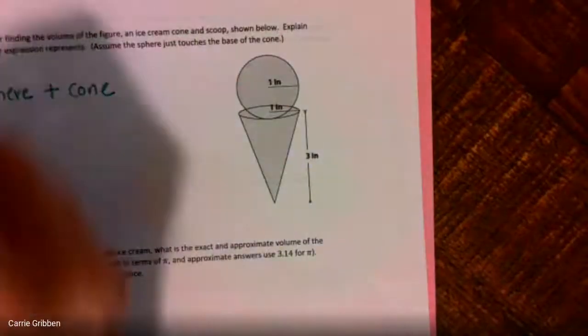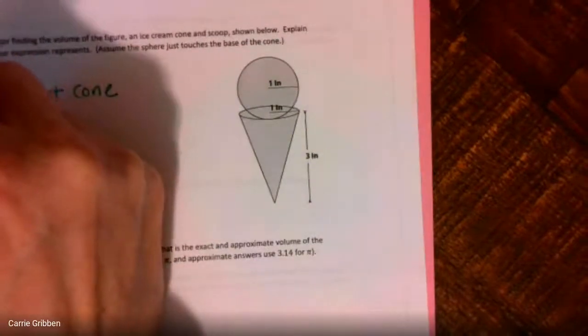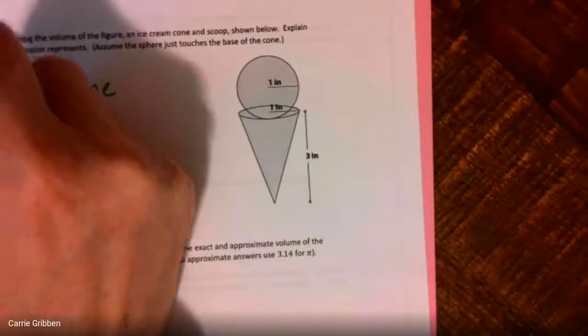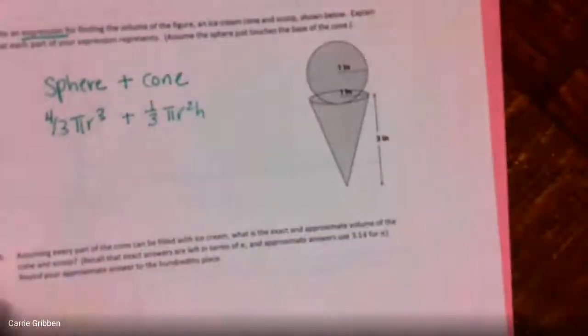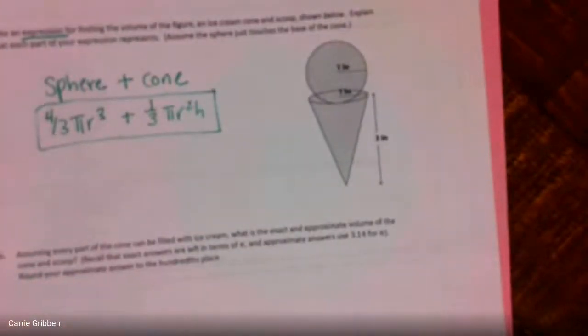So again, what's the formula for a sphere? It's 4/3 pi r cubed. And you would never have to memorize this on a test. I would give it to you, but a cone is 1/3 pi r squared h, just like a cylinder, but you take a third. So that's it. That's all they want for that part right there. Tell me the formula to get the answer. Okay.